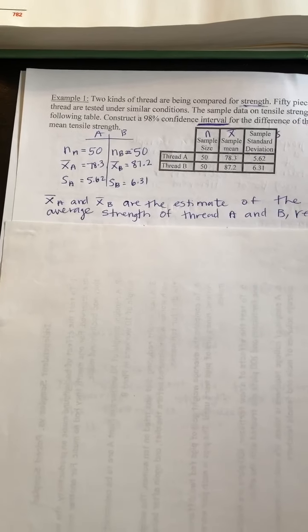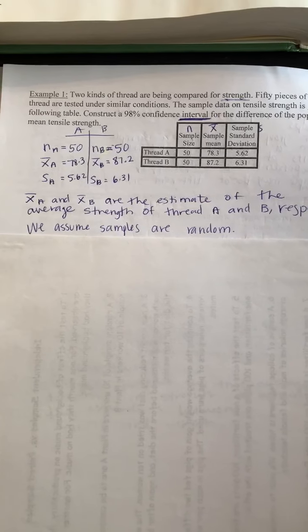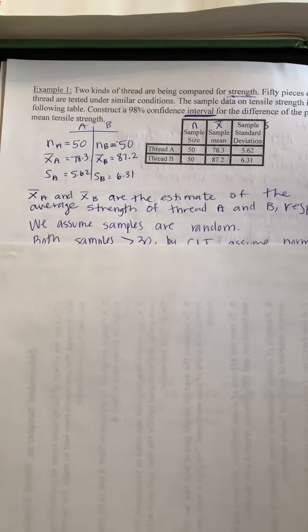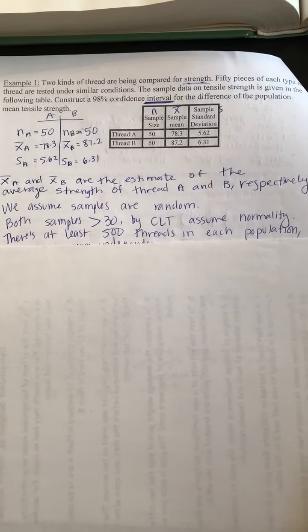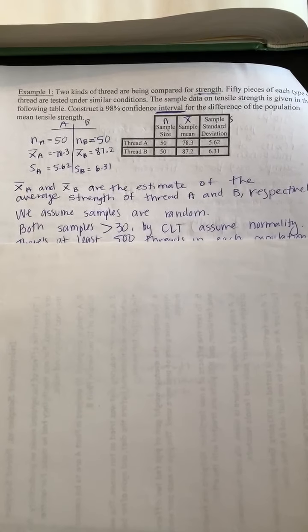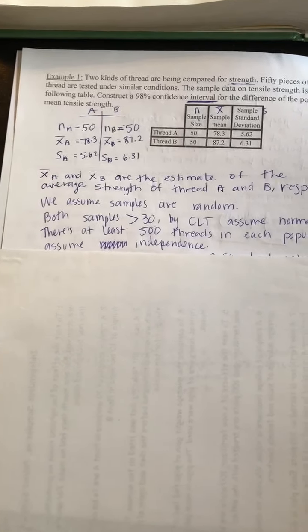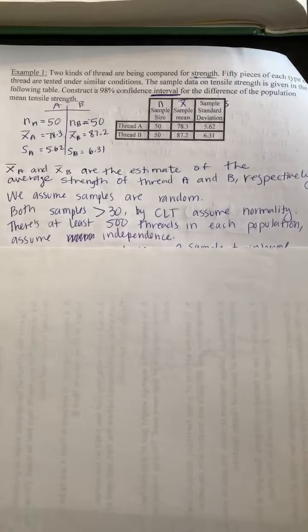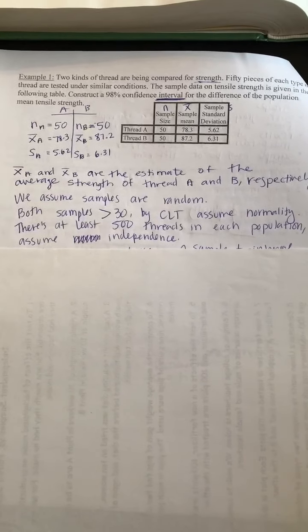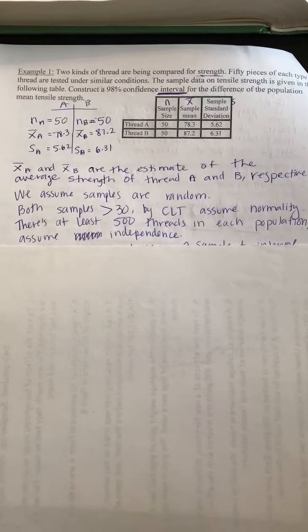Once you describe what x bar is, because this is a confidence interval, you don't have to write hypotheses. So you go straight into checking the conditions, which are SRS, normality, and independence. So we assume that the samples are random. For normality, since both are 50, we can just say using the CLT, we assume normality. Just make sure you mention the CLT. And for independence, you can say the strength of one thread does not affect the other, assume independence, or you can say there's at least 500 threads of each, assume independence. Then after that, you name the interval.